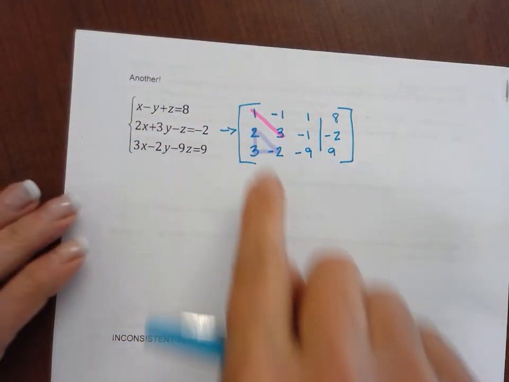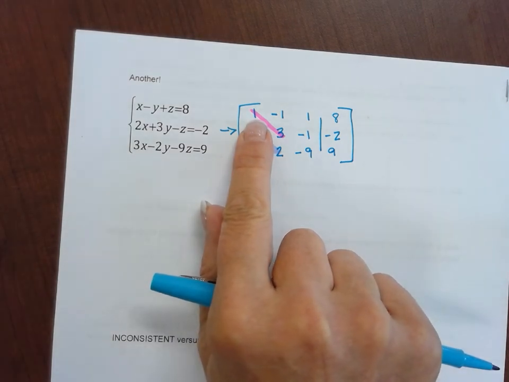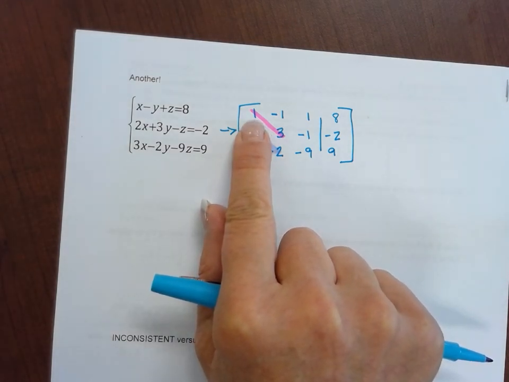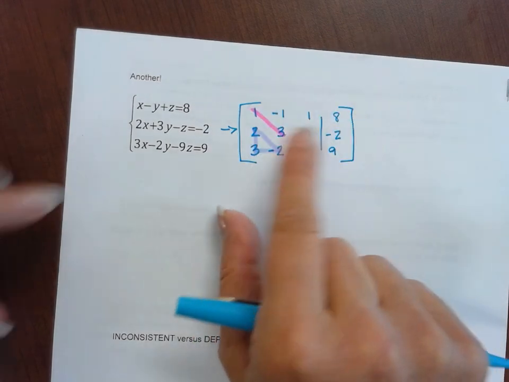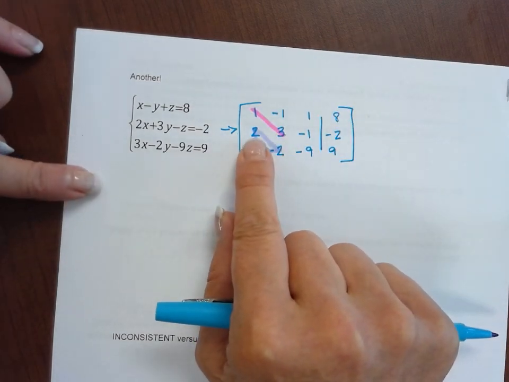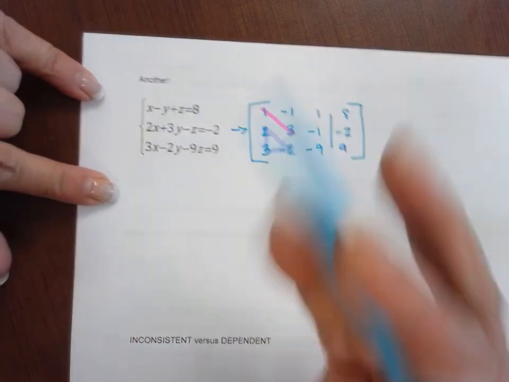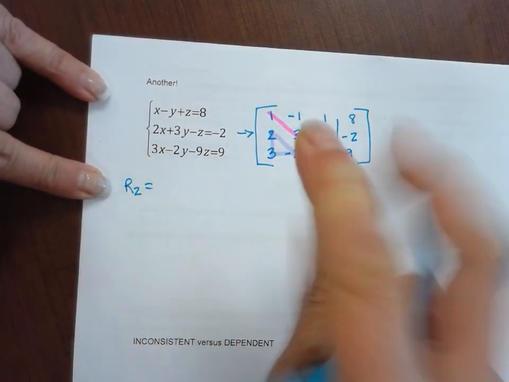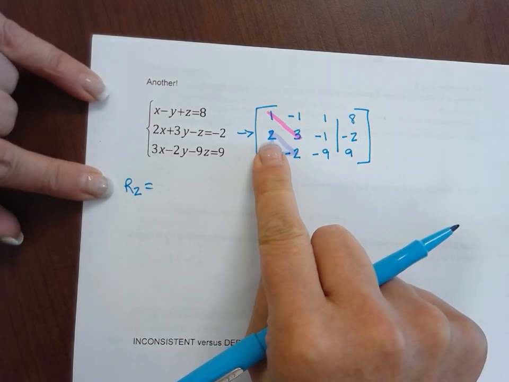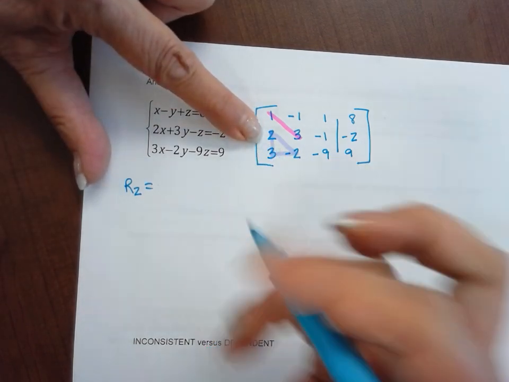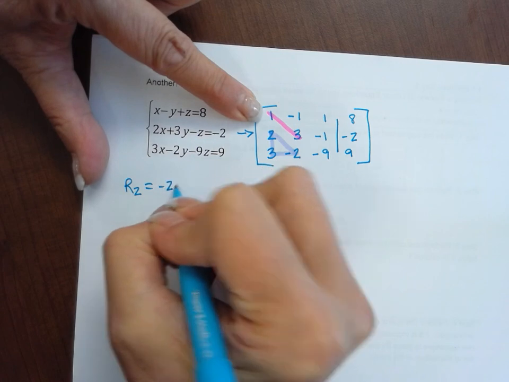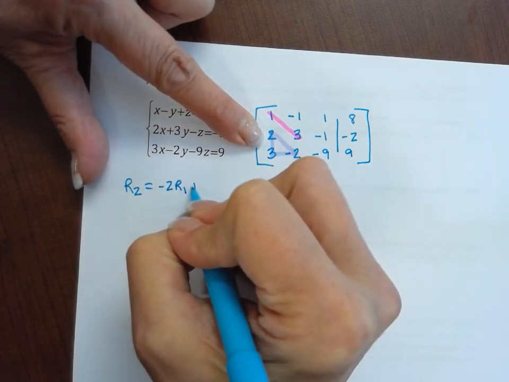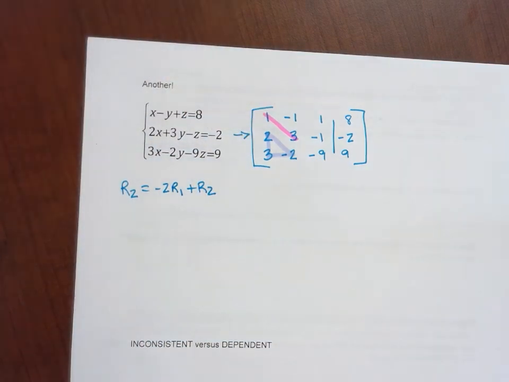All right, so luckily my first position's already a 1, so I don't have to do anything to that one. So I start down and go to my row 2. And so row 2, I need to change it to a 0. So that means I'm going to multiply row 1 by the opposite and add it to row 2.